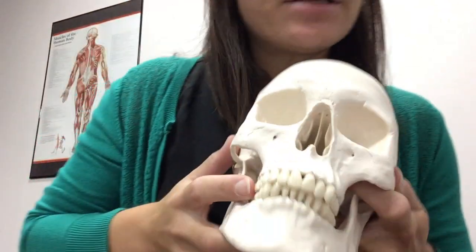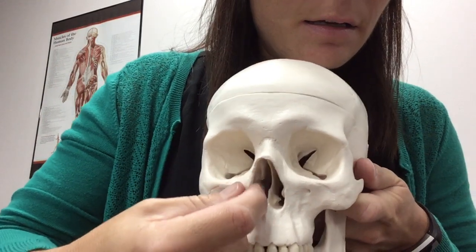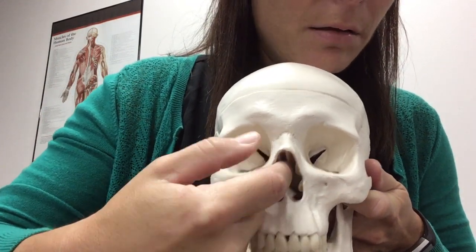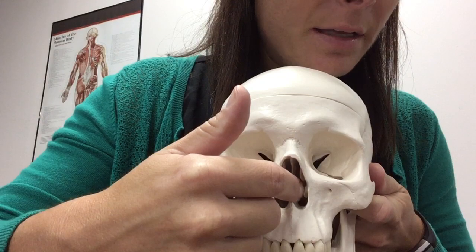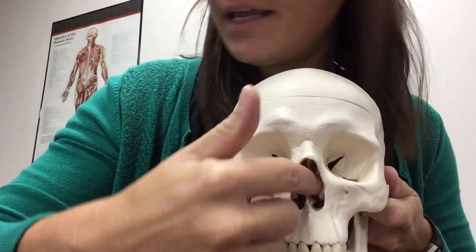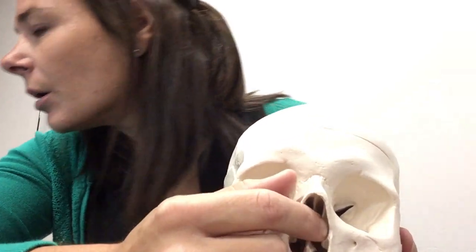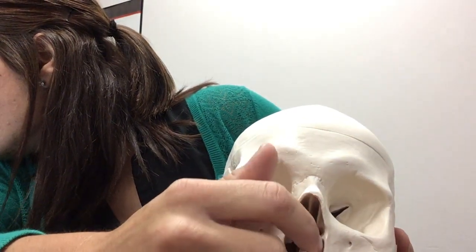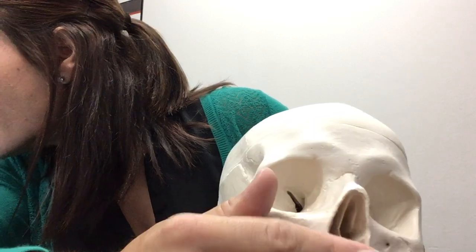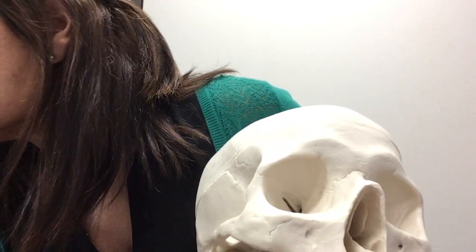Inferior nasal concha is this part, so not the middle, because the middle is my vomer bone, this part that sticks out right in here. So my inferior nasal concha. And then my last part of my maxilla is the maxillary sinus.